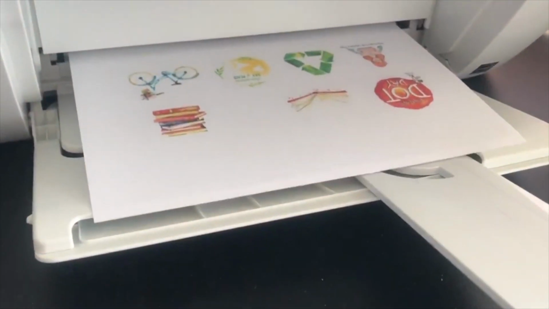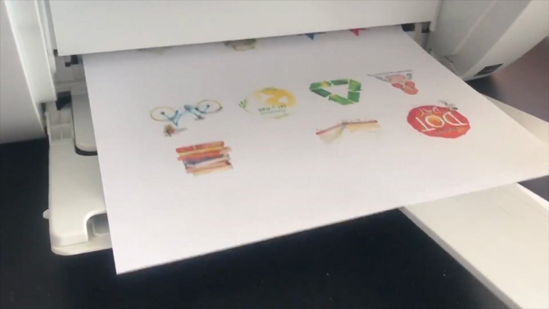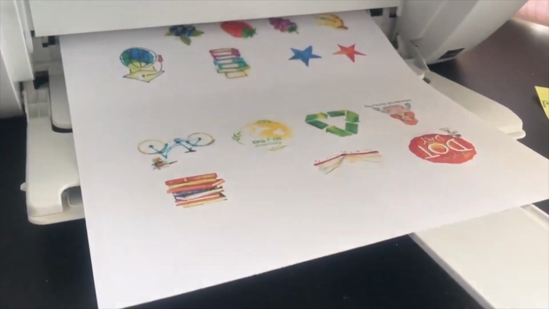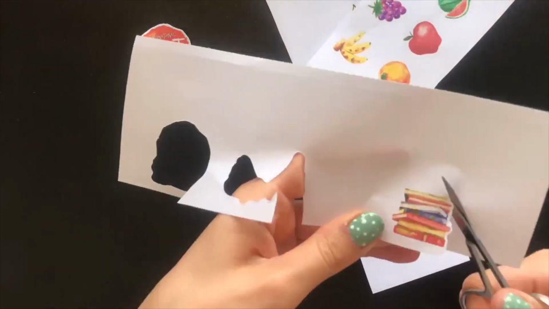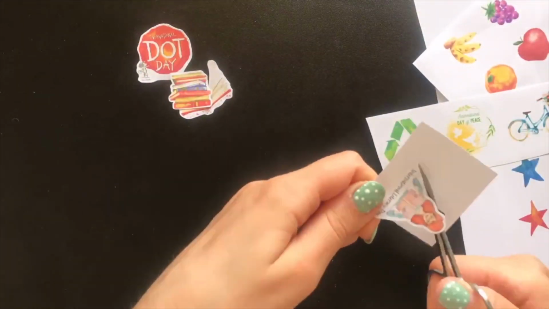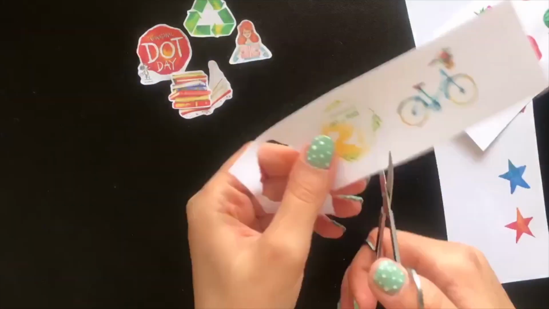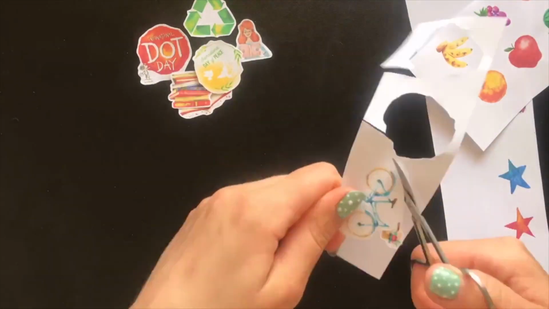I love using stickers in my planner, so my first job was to collect some images from Google. I went with this kind of watercolour theme to represent the national and international days that occur in September. So I printed them onto some sticker paper and then just cut them out.